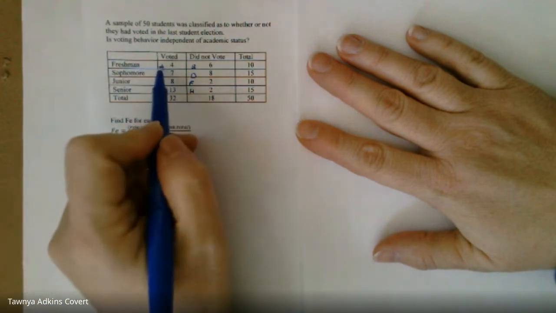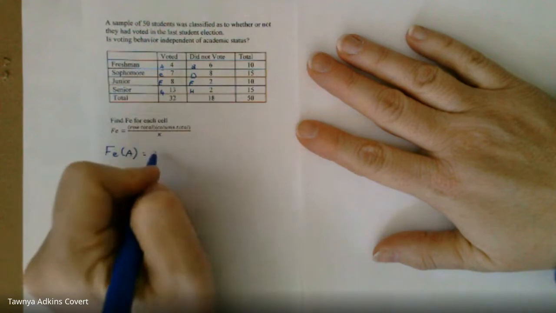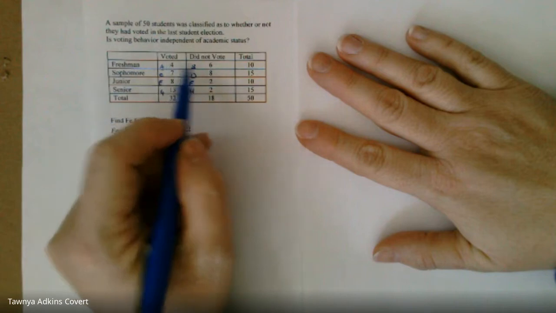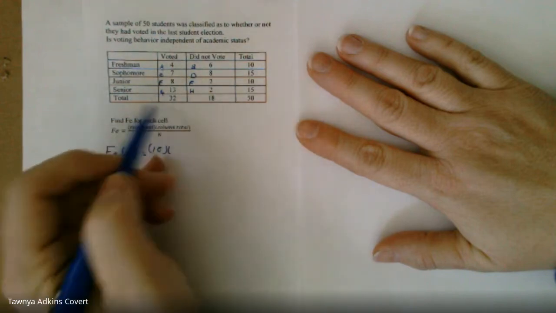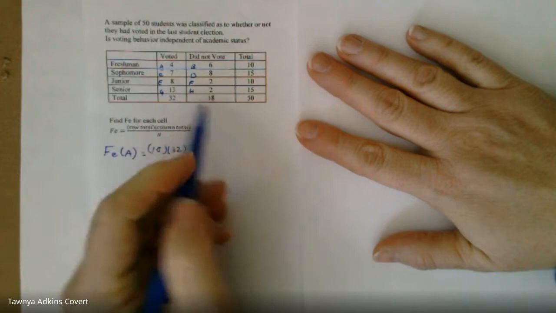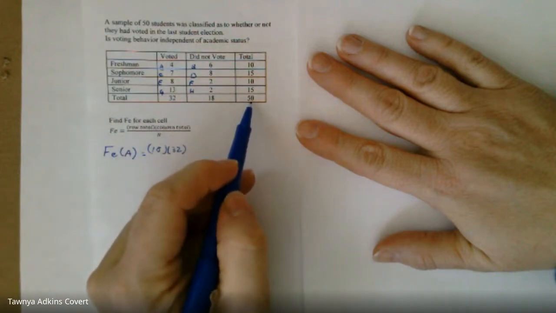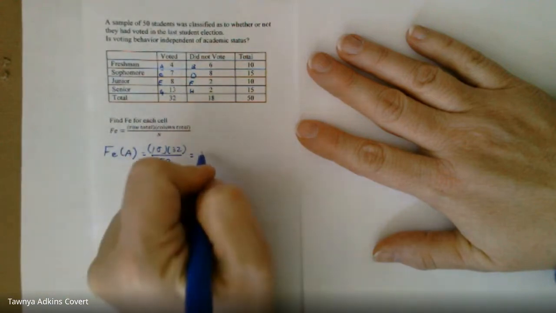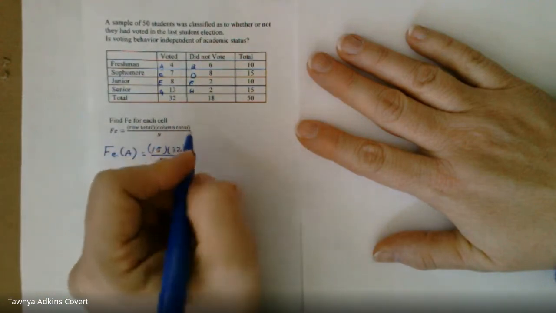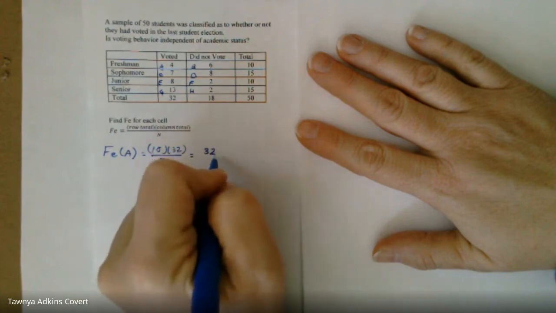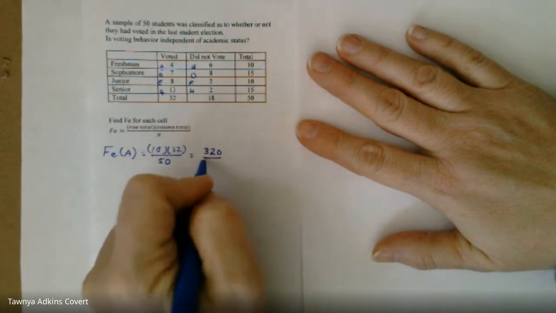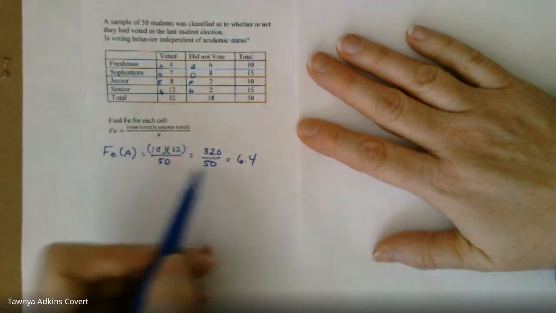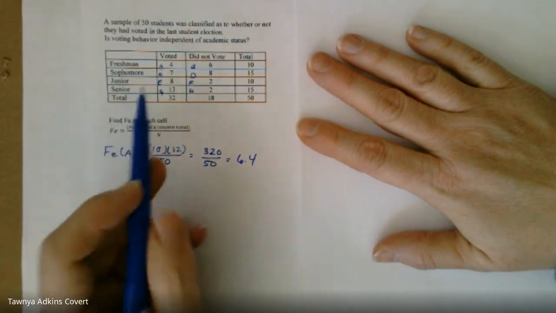So my row total for A is 10. So I come over here and I grab 10. My column total for A is 32. So I go across my row and I go down my column and I grab those two numbers. Now my total n here is 50. So divided by 50. So 320 divided by 50 is equal to 6.4. That is my expected frequency for cell A.